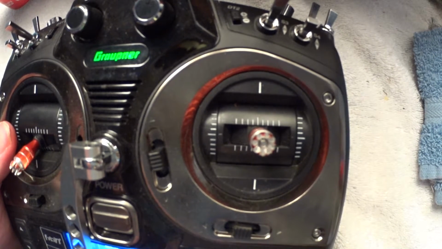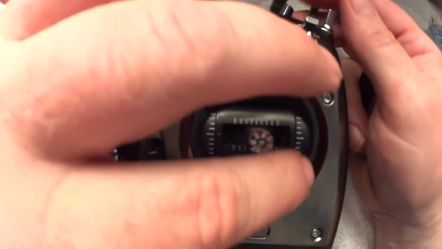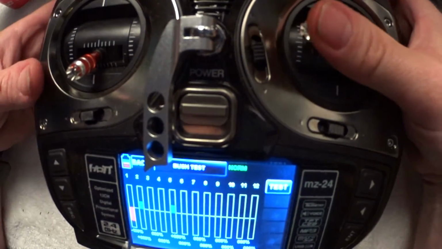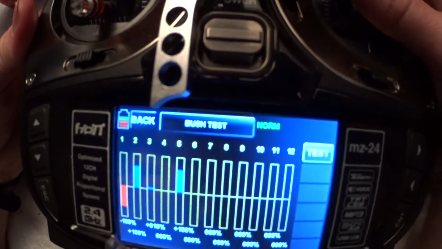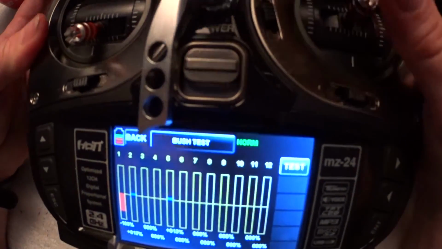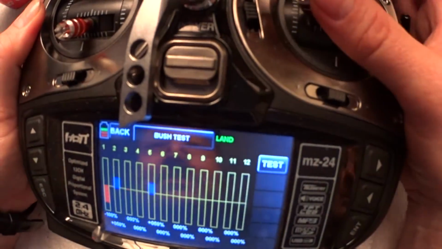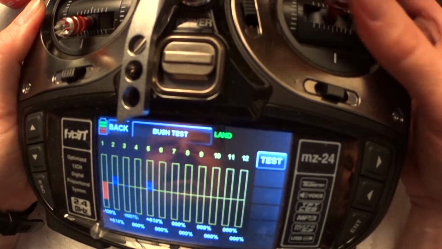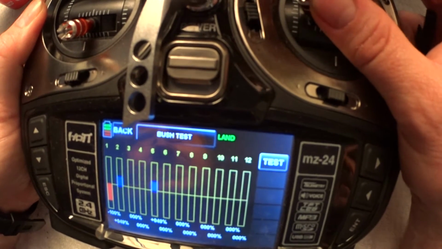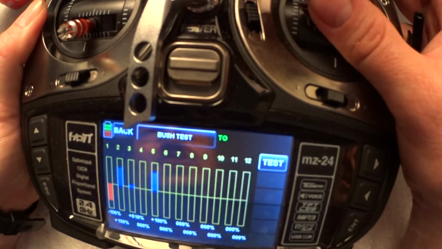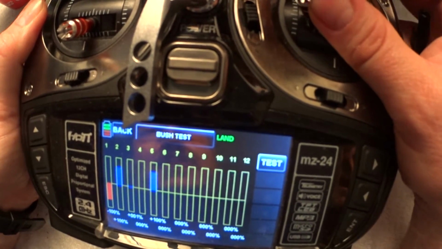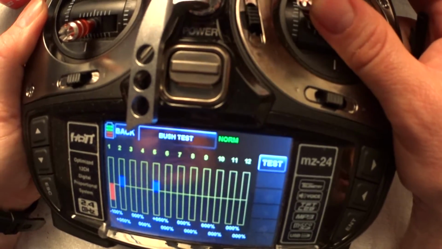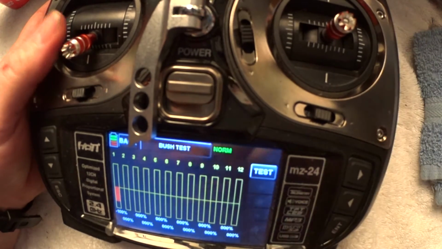We're going to go into a servo. We're going to go here. Full rate. Half rate, full rate, then let's go to landing mode, half rate, full rate. So it will affect it no matter what flight condition I'm in. There's takeoff, land, normal, takeoff. So it'll always affect it if you use the dual rate menu.